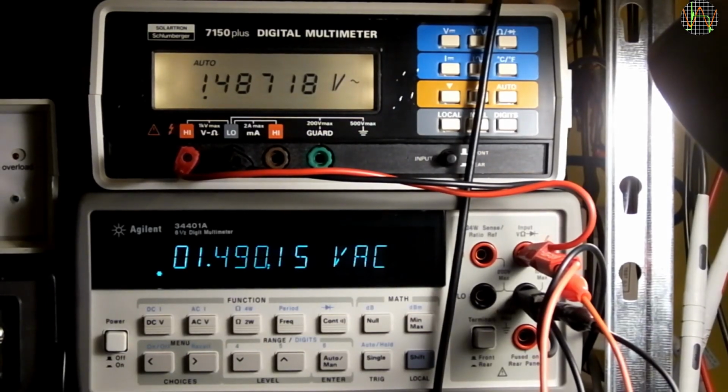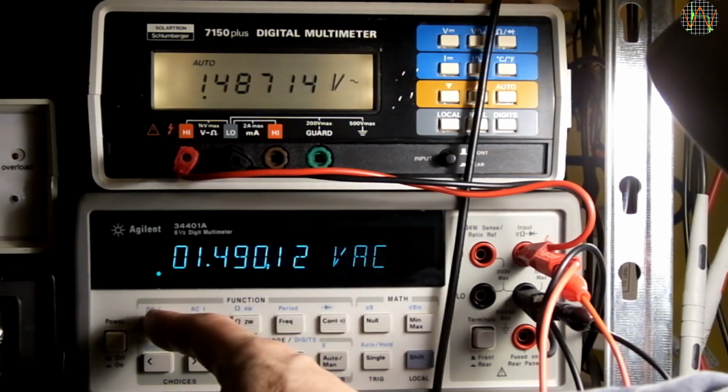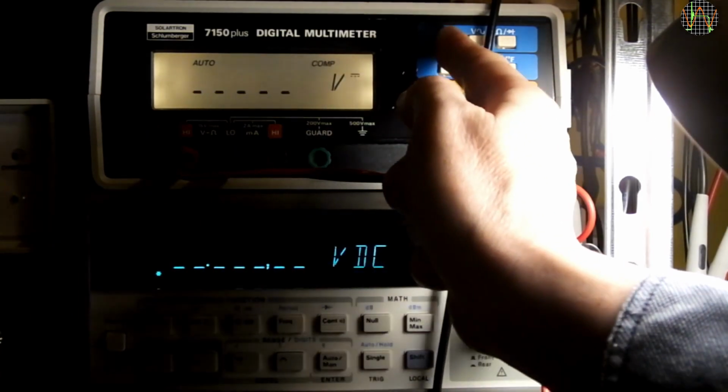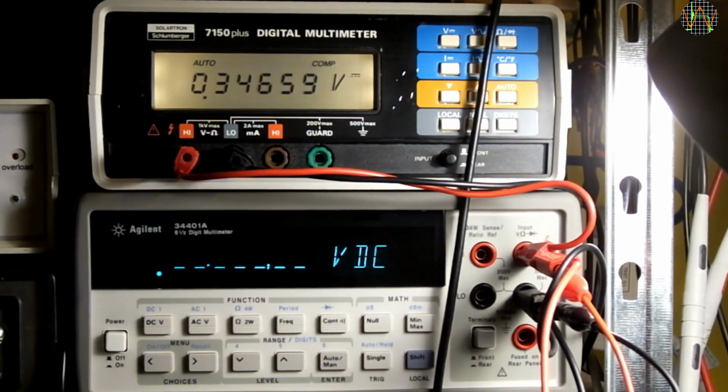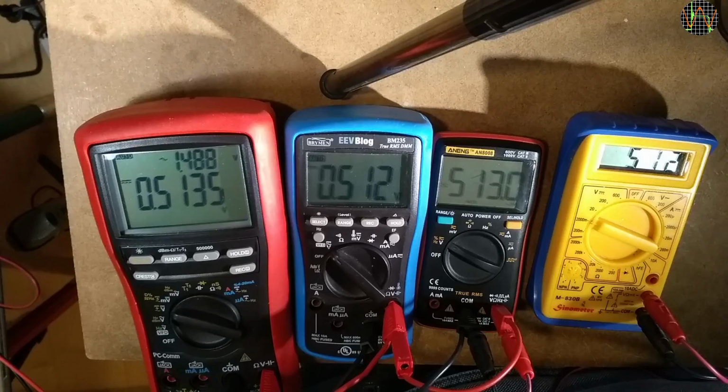Sometimes, however, this isn't as straightforward as you would hope. Here I am measuring a pulse with 10% duty cycle. Both bench meters show about the same AC value. Let's check the DC voltage. Both are very different from each other. Moreover, all four handheld meters in the same situation show yet another DC voltage which is slightly above 0.5 volts.